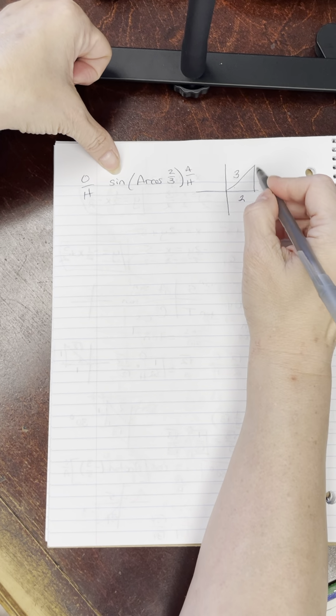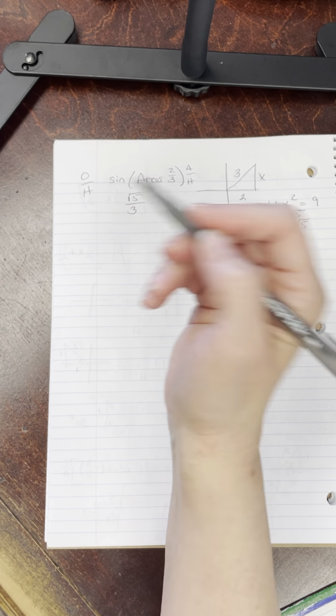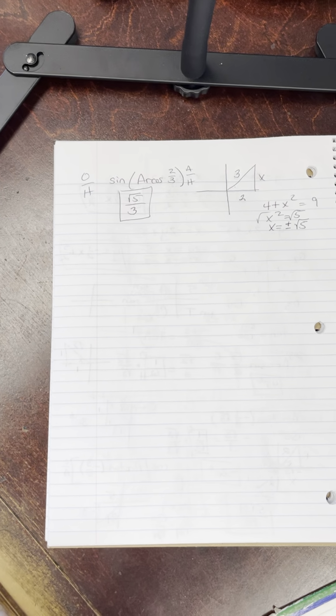Can a line be negative? Well, it could, but in this quadrant, what should it be? Positive root 5 over the hypotenuse of 3. Do I need to adjust the radical? Nope, it's in the numerator. No problem. We can just box it.